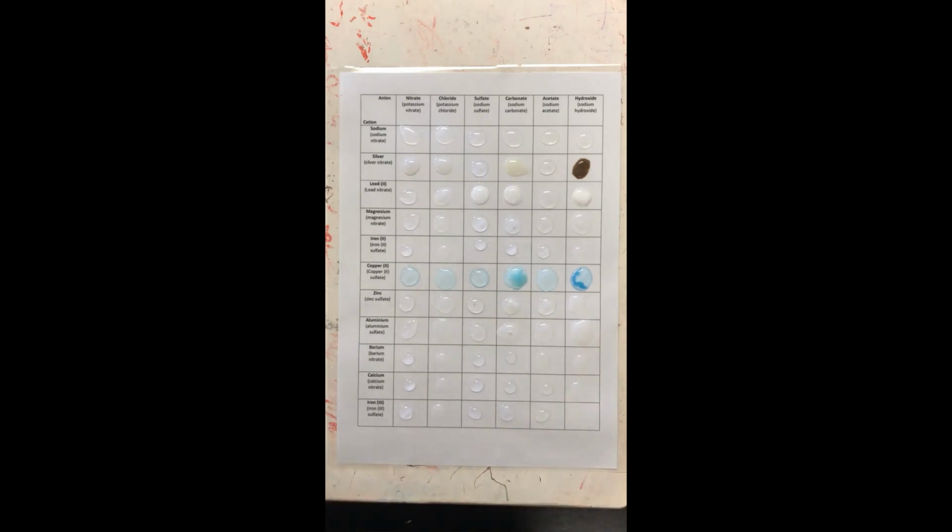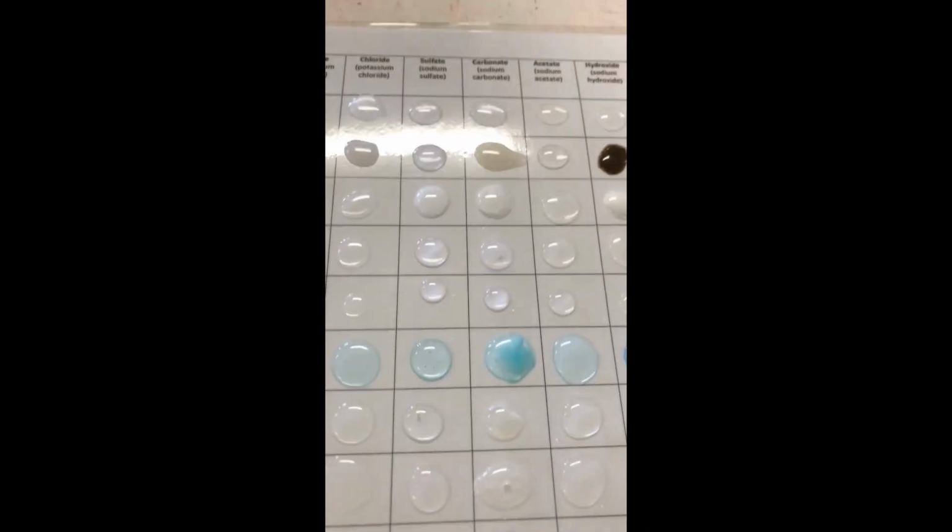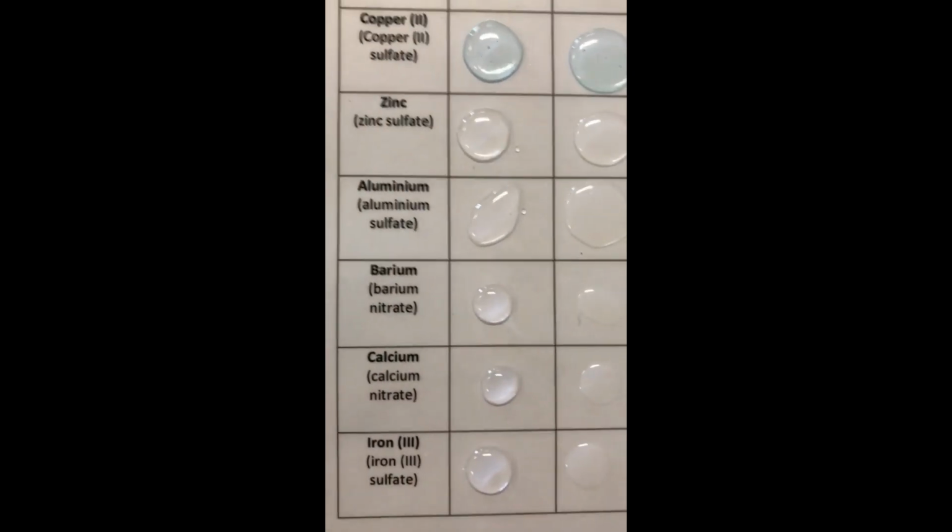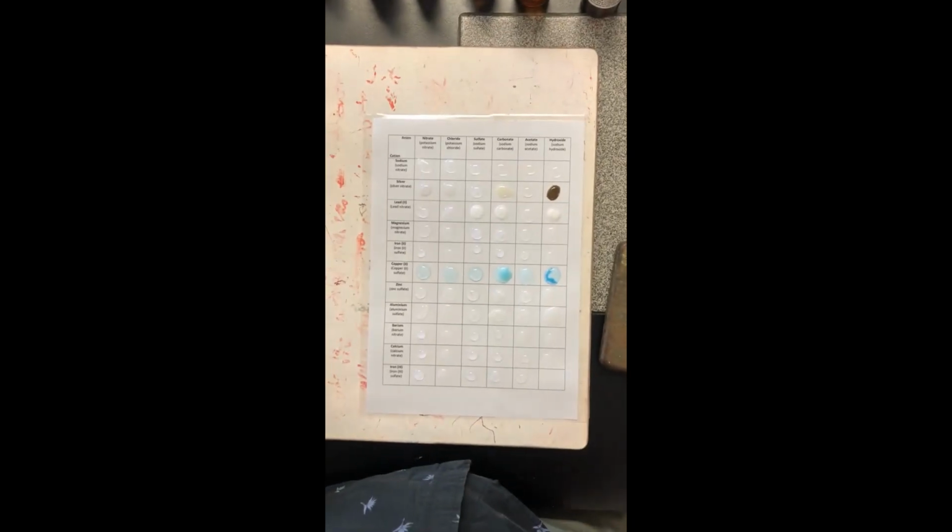All right, so we have slight precipitation in two of them. In the aluminium carbonate, we've got a little bit there. Definitely in the aluminium hydroxide, but the rest are colorless, all right?